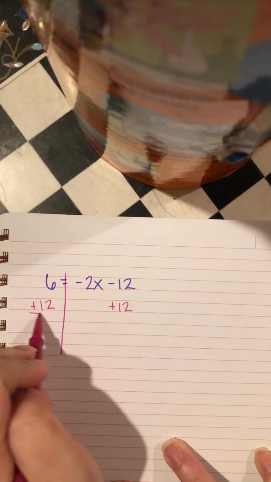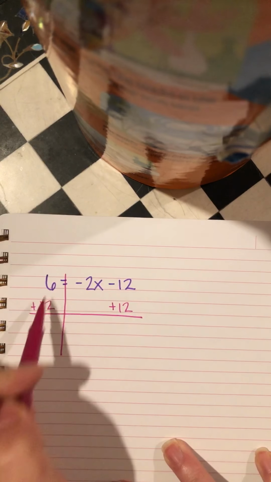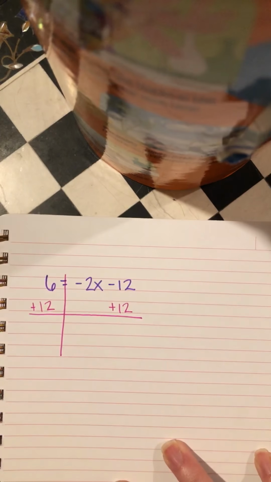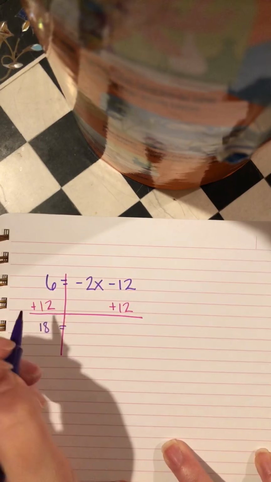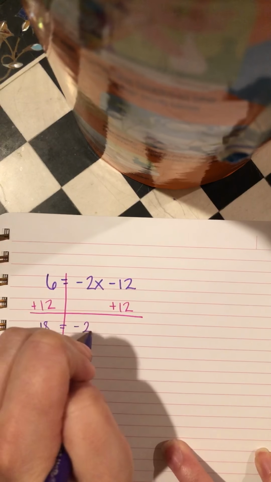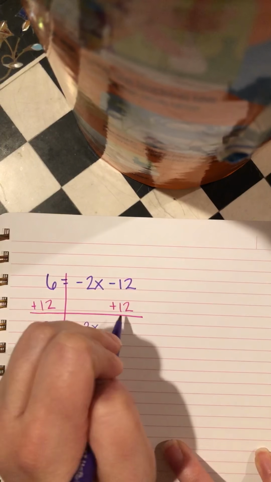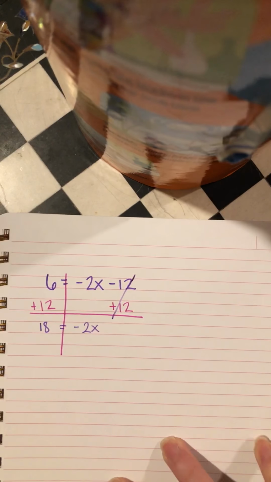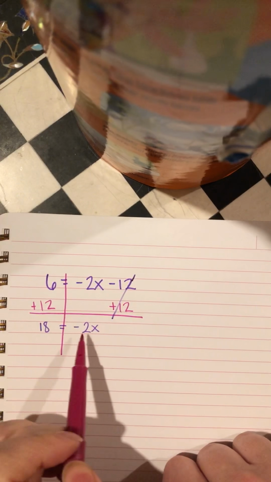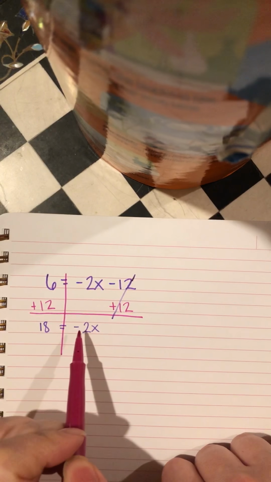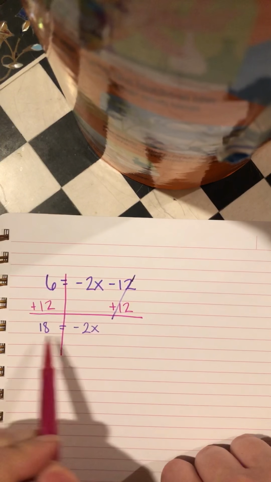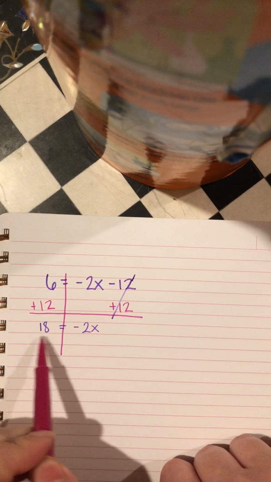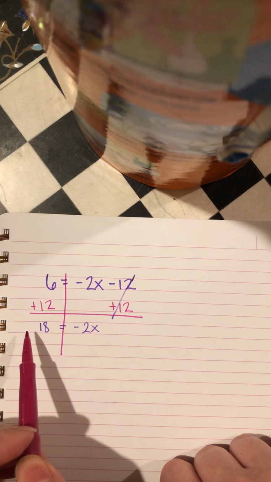and I'm going to rewrite. So now I have 6 plus 12 is going to be 18. Bring down my equal sign, bring down -2x, -12 and +12 cancel out. I don't write anything here. Now I'm going to figure out how to get x alone. Isolate the variable. Because I have my x's over here and my number over here. No need to combine any like terms.